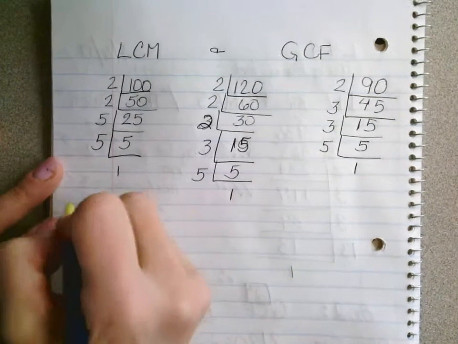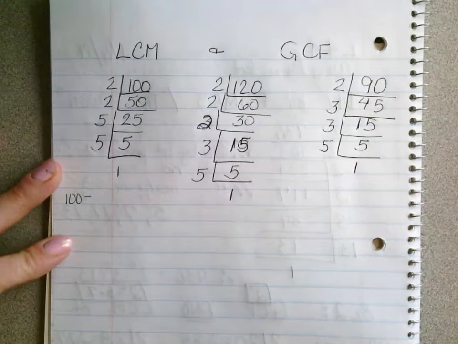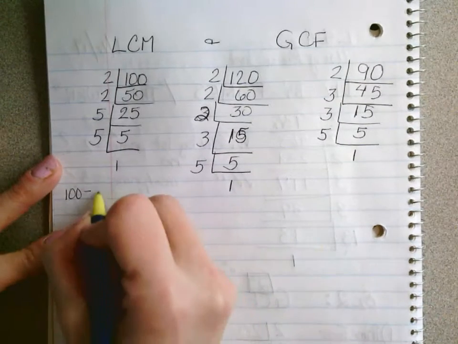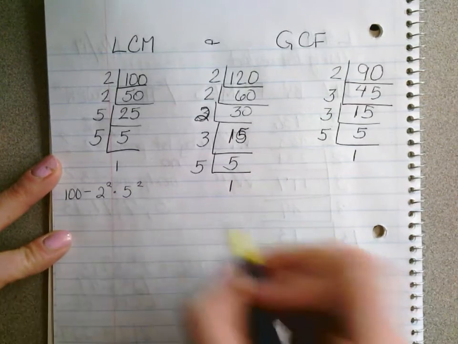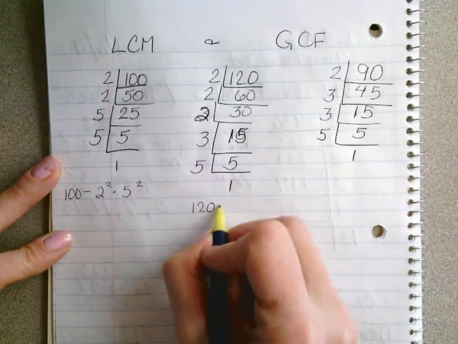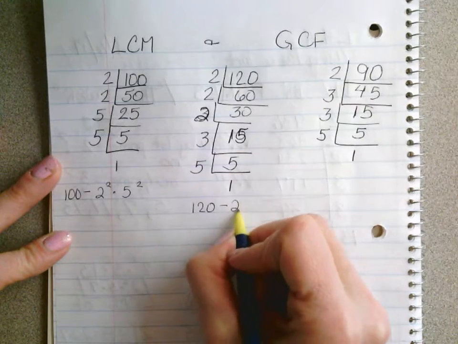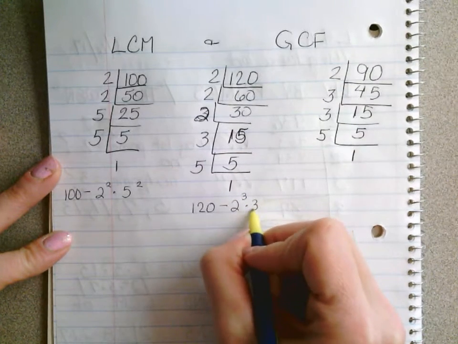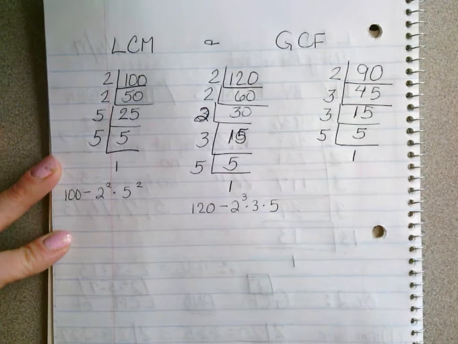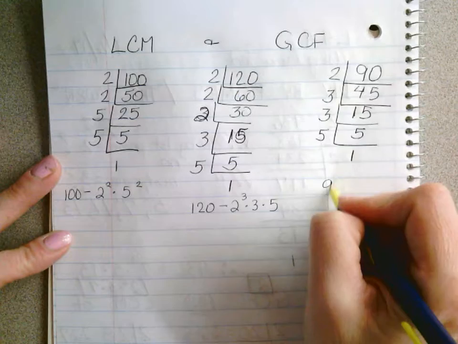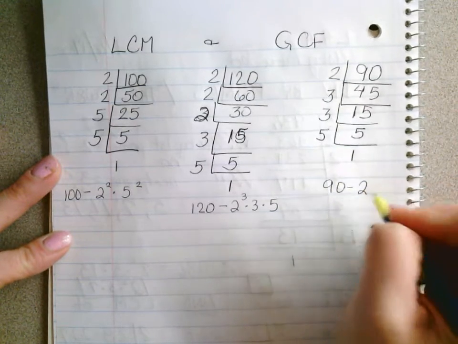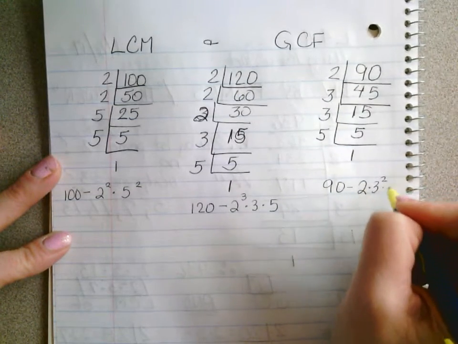Okay, so for 100, the prime factorization is 2 squared, 5 squared. For 120, the prime factorization is 2 cubed, 3, 5. And then the last one, for 90, it's 2, 3 squared, 5.